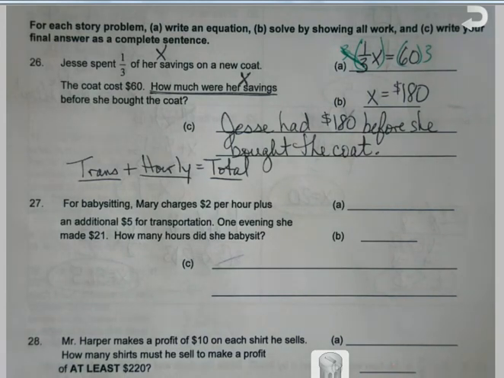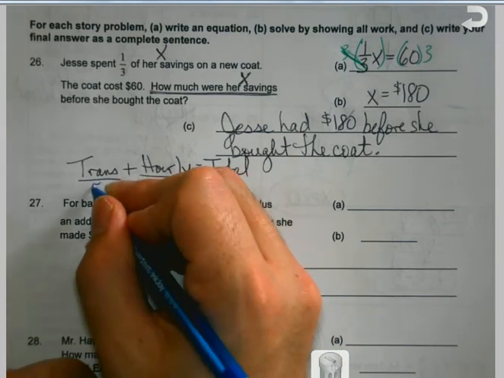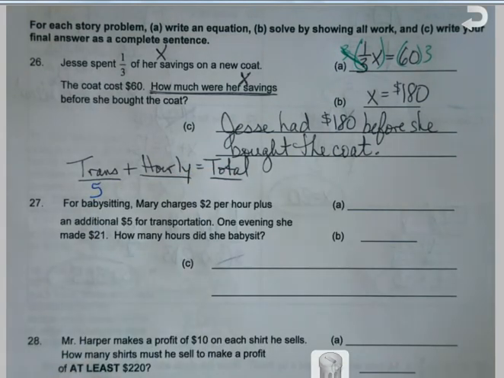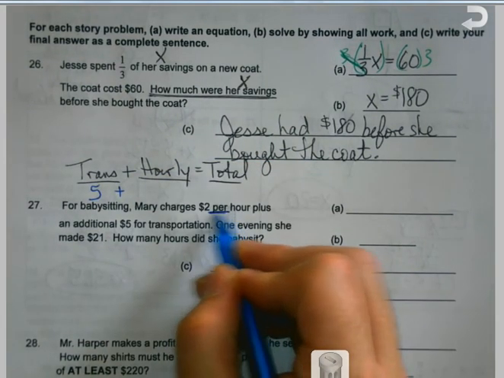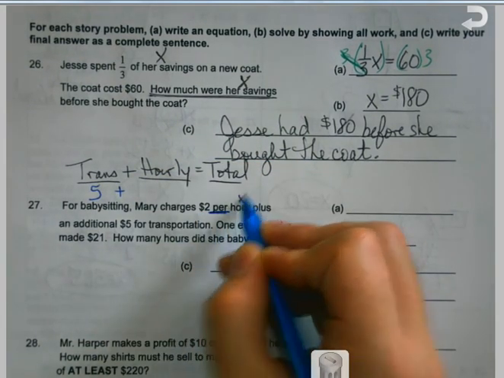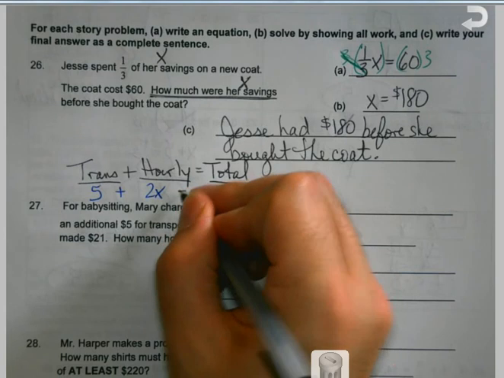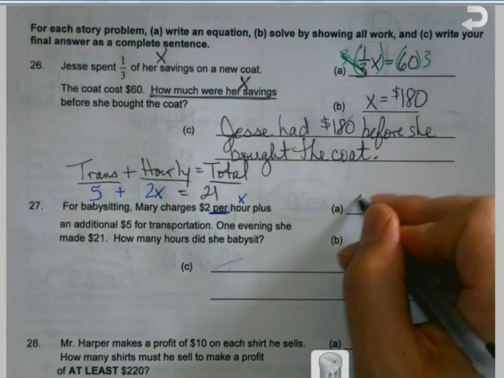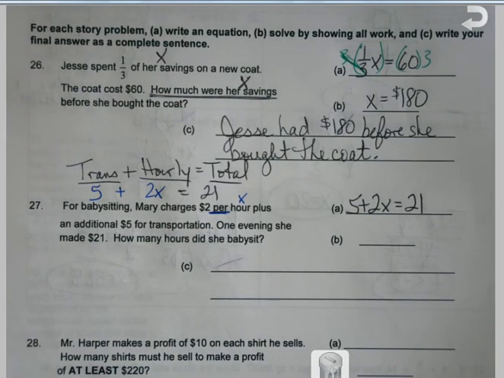And instead, I can look at this and say, okay, now what do I know? I know I get $5 for transportation. Doesn't say about how far or anything, so I guess I just get $5 no matter what. Then, there's the magic word, $2 per hour. So if I work 6 hours, it's 6 times 2. If I work 1 hour, it's 1 times 2. And they even tell me how much total she got. Oh, there's my equation. 5 plus 2x equals 21. I just put it into words first so I could kind of wrap my head around how this is working.